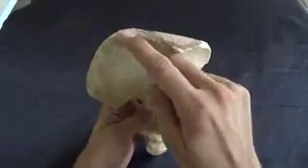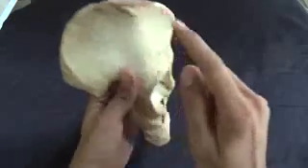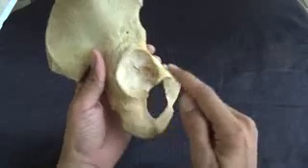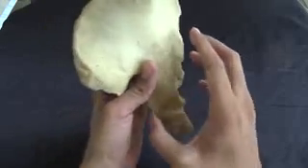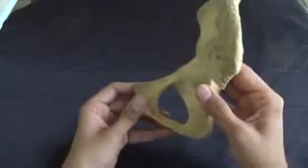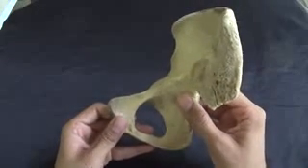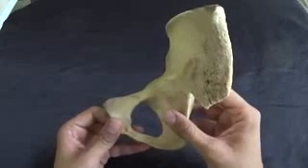Okay, so 3 points you will have to consider. Number 1, iliac crest. Number 2, acetabulum. Number 3, obturator foramen. So which side does it belong to? Okay, it is of the right side.